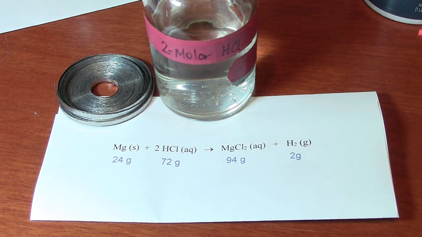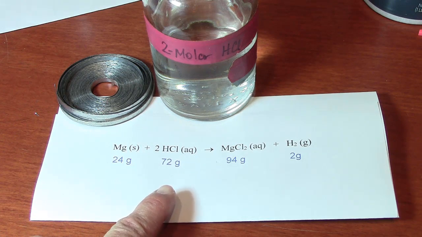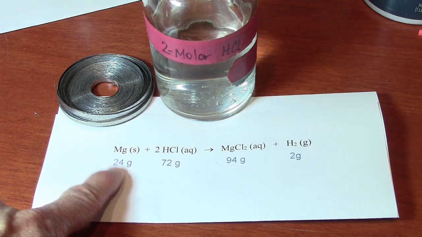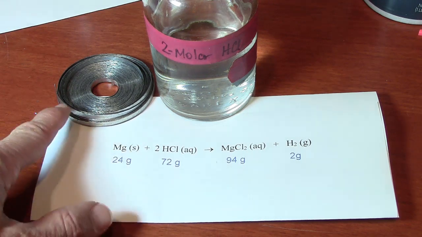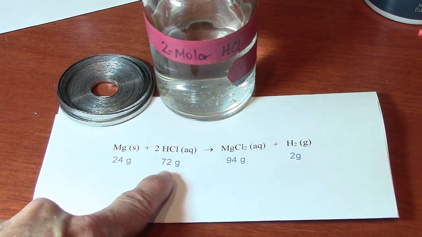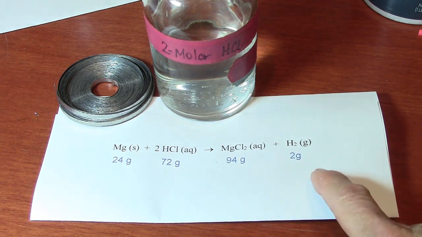Moles have great value in chemical reactions. You can react magnesium with HCl. I'll do it in real life in just a little bit. And it should make sense to you based on the periodic table that this is 24 grams. That's how much magnesium weighs. HCl weighs 36, so 2 of them weigh 72 grams, etc., etc.